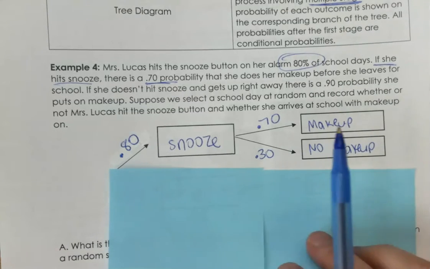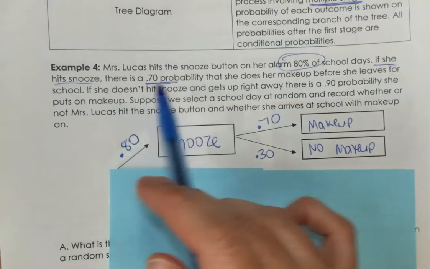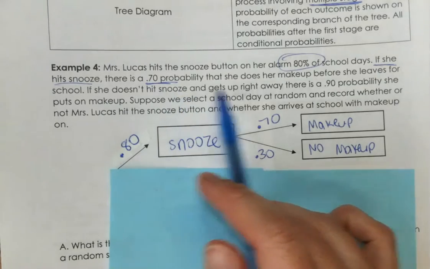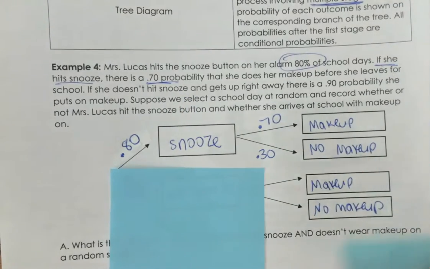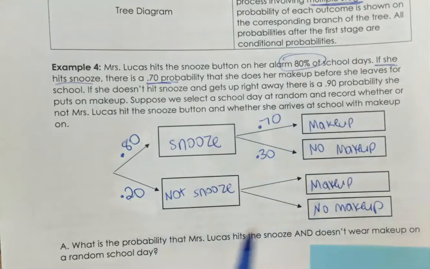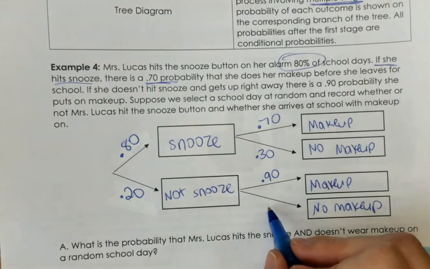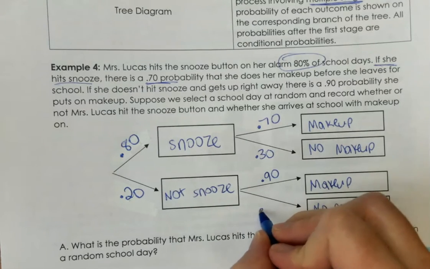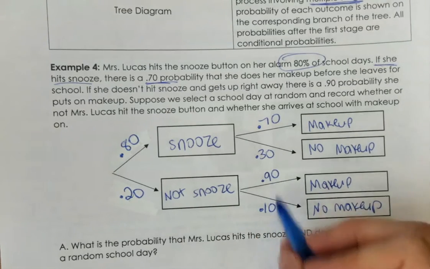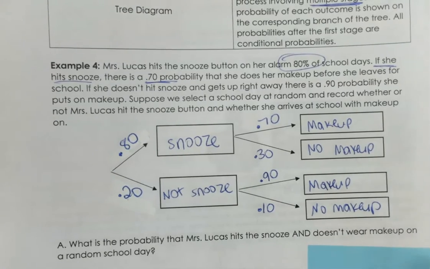All right, now let's do the other side. If I don't hit snooze and I get up right away, there's a 90% chance that I do my makeup. So I'm going to put 0.9 here, which means what probability would go here? All right, I hope you said 0.1 because they're complements and should add up to 1.